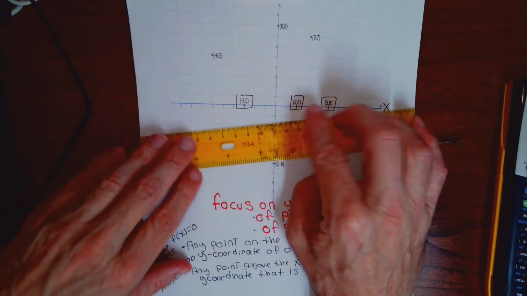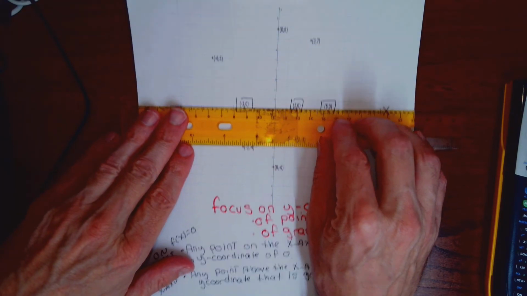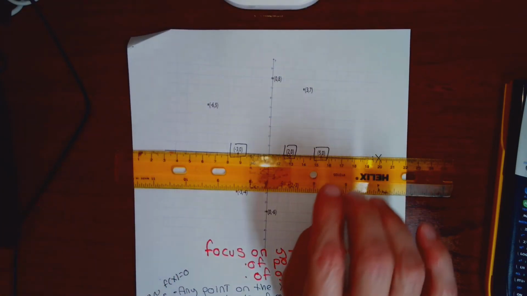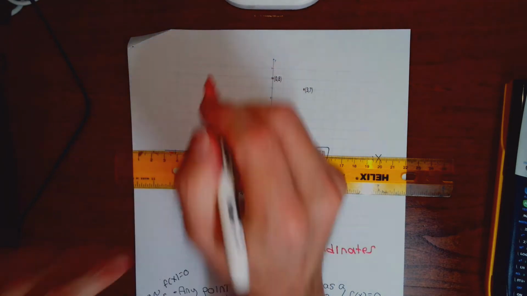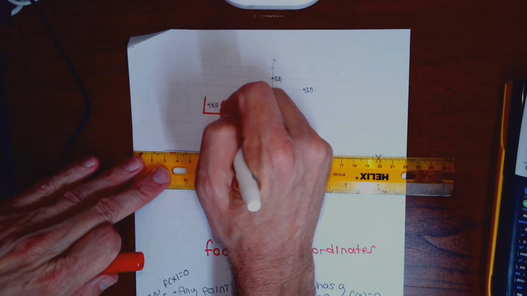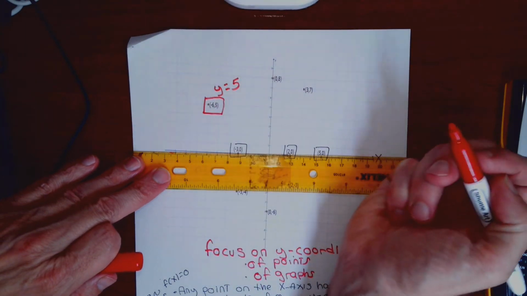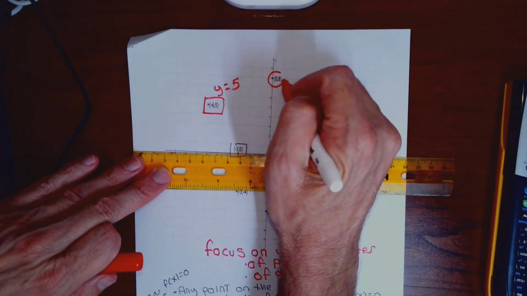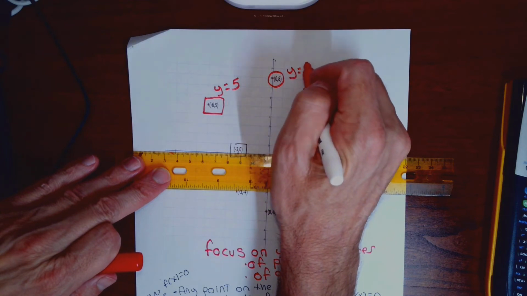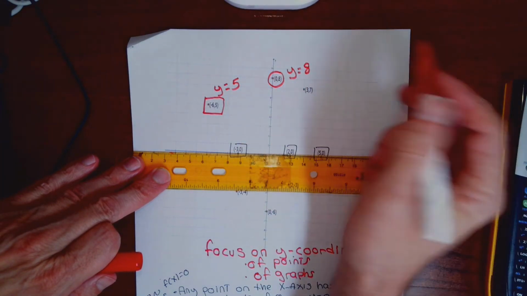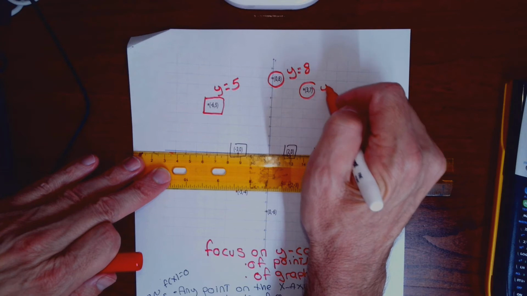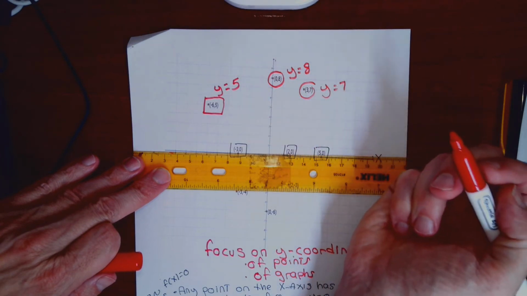So if I just look at the points above the x-axis, I only marked 3 of them, but the 3 points that I drew, the point -6, 5, it had y equal to 5, which is bigger than 0. The point 0, 8, it has y equal to 8, which is bigger than 0. The point 3, 7, which has y equal to 7, which is greater than 0.